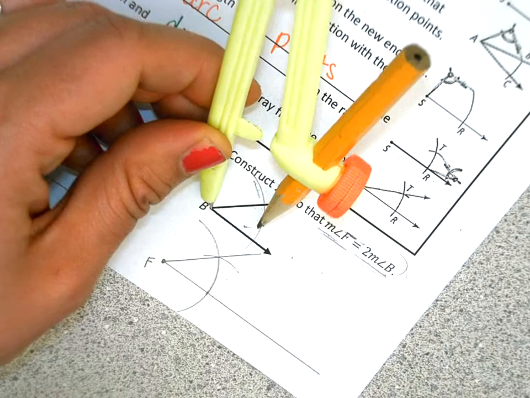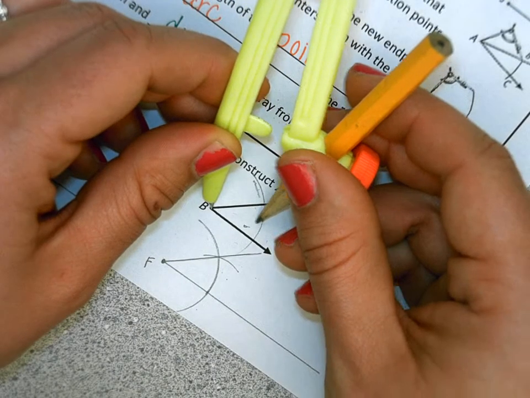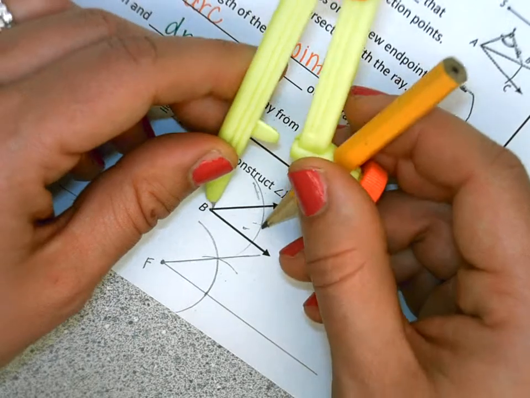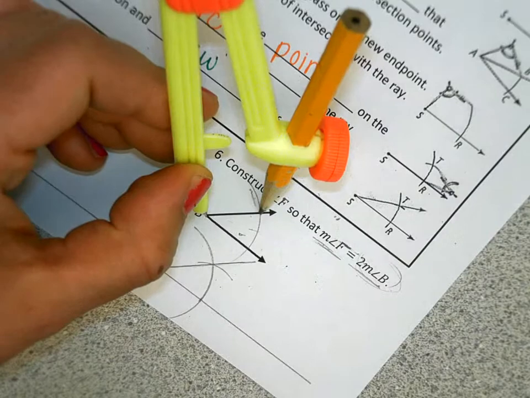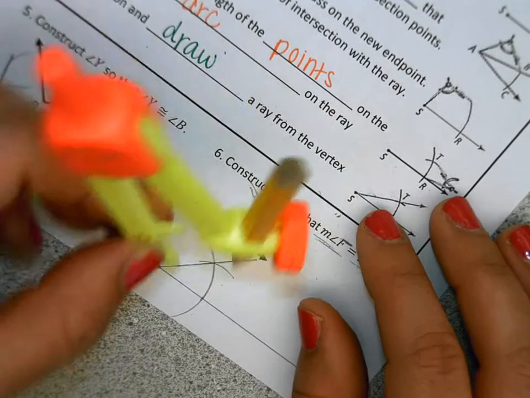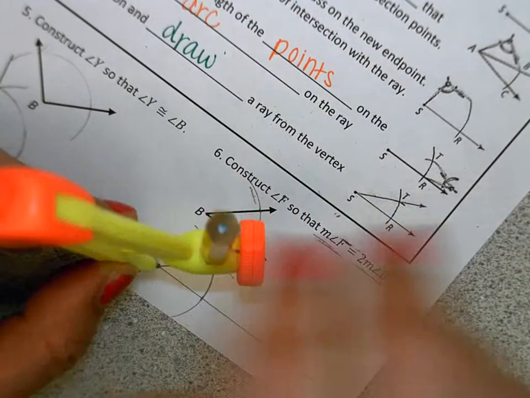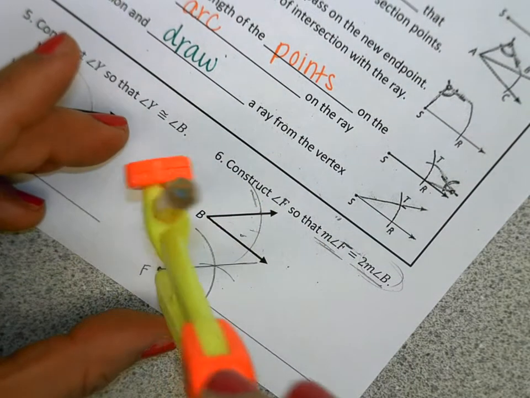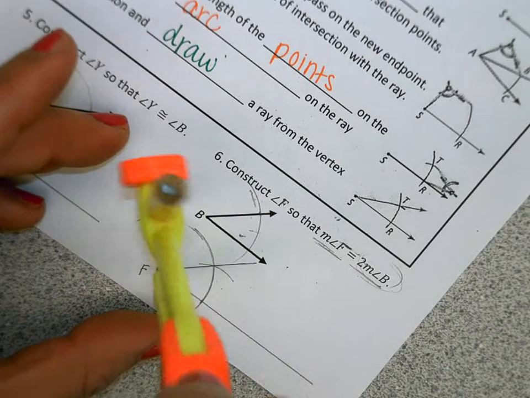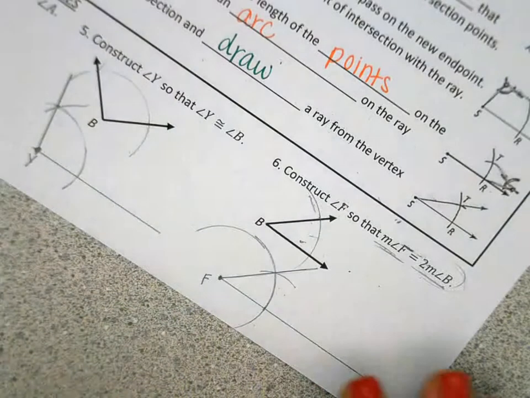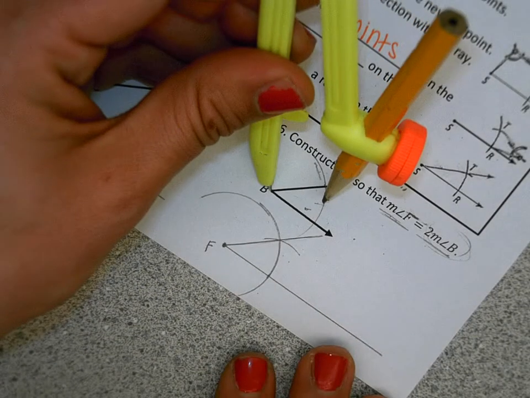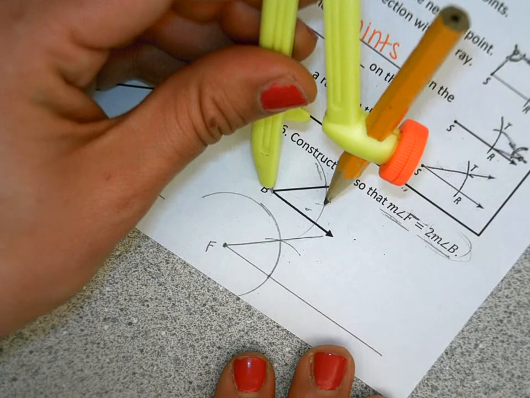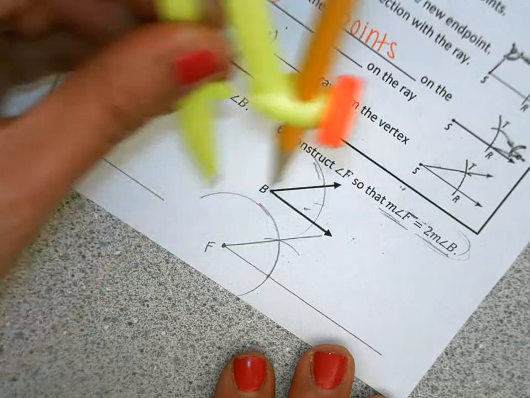So I'm going to reopen my compass to the size of the arc, the original one, and do it again. So this actually should line up perfectly with the one we already have. Okay, so I just recopied the same arc that we already made. I double checked its measurement, and then I did it again.